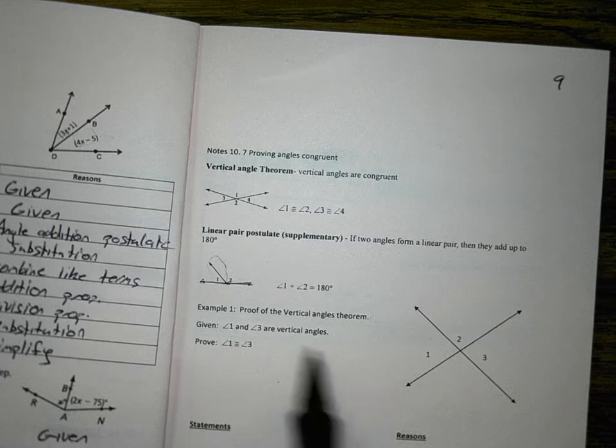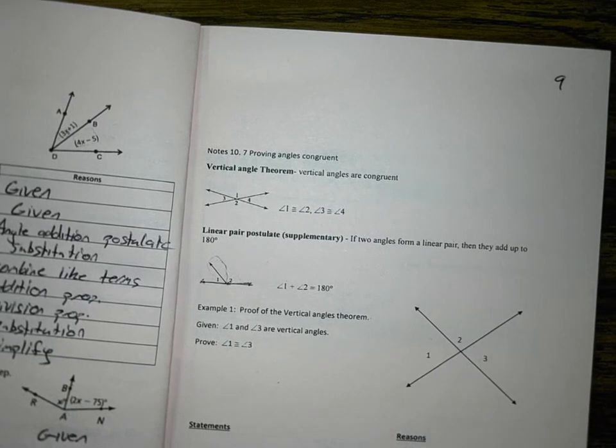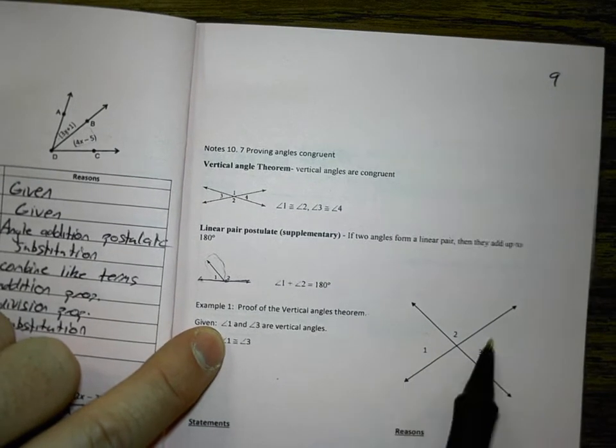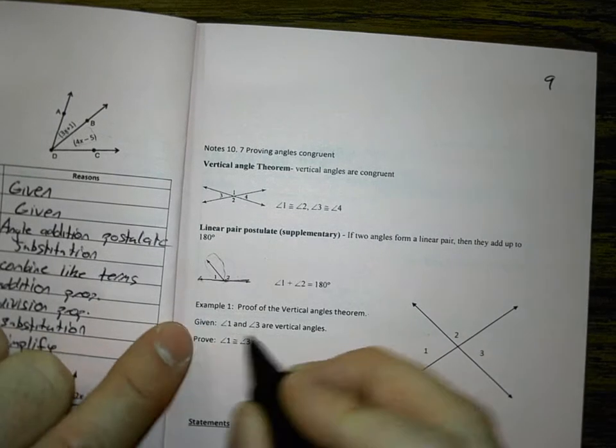Okay, we are going to prove the vertical angles being true. I've actually showed you this before too. So let's start with the given. Let's write down the given. We're going to prove these equal to each other without using any numbers basically.